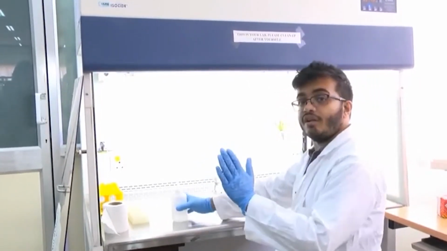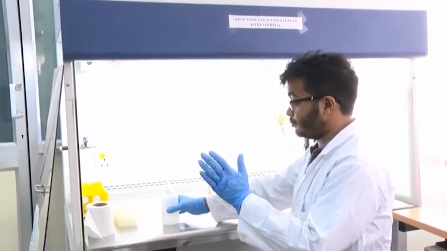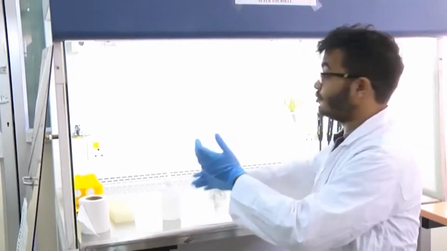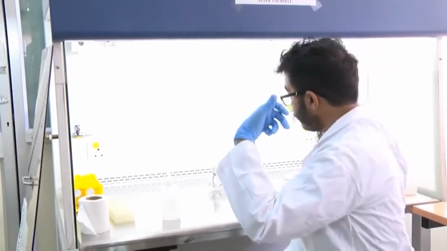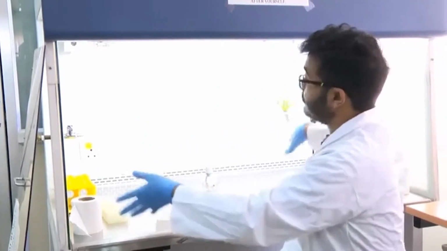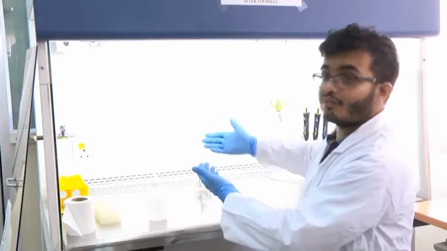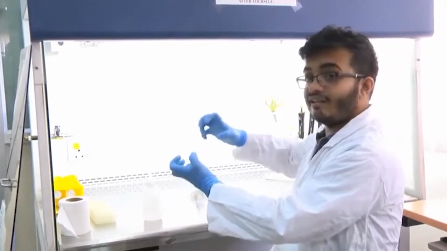Remember, during normal experimental procedure, you should not talk too much while working in the laminar airflow, because you do not want to forcefully spit into this and contaminate the entire place. However, for this demonstration I have to talk, so I am talking, but do not learn this portion.